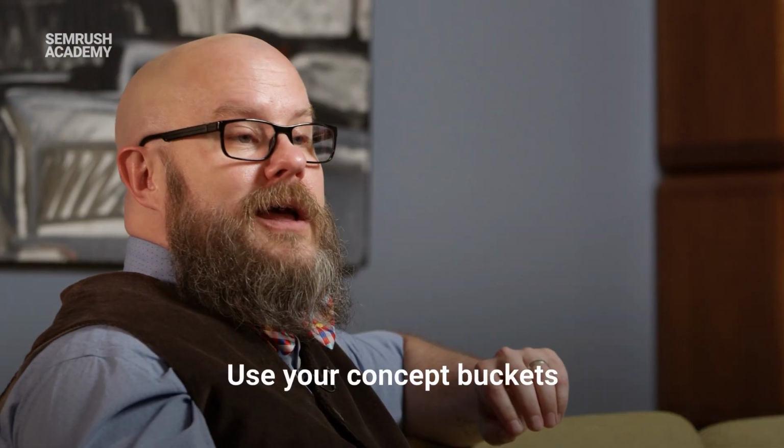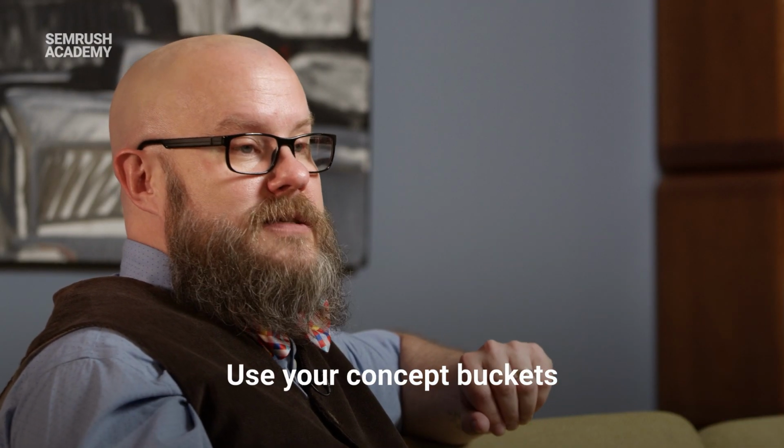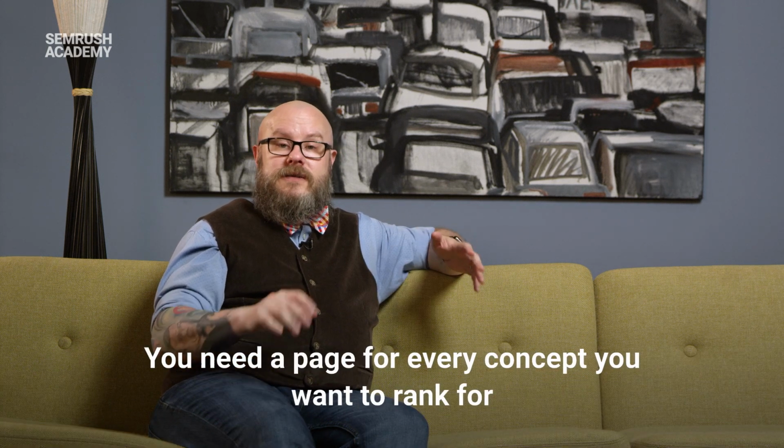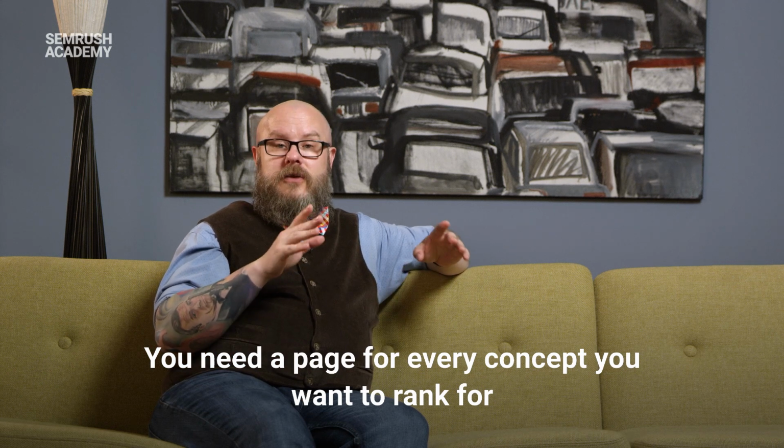Google's entity-based algorithm understands concepts and semantic relationships. Remember when I told you a few lessons ago that you needed to bucket similar keywords based on concept? Now that you're writing content, you'll be using those concept buckets. At a high level, you need a page for every concept you want to rank for. It's okay to mix keywords on the page. You don't have to use the same phrase over and over again. In fact, since Google's algorithm wants to see conversational content, using synonyms and related terms looks more natural.